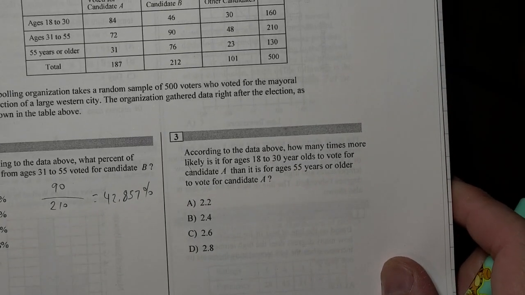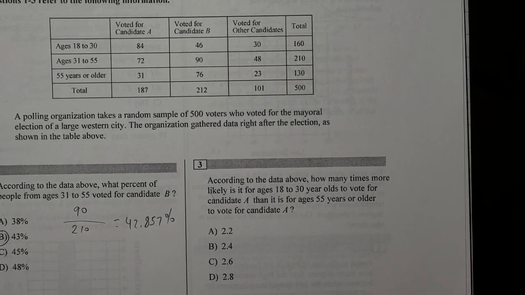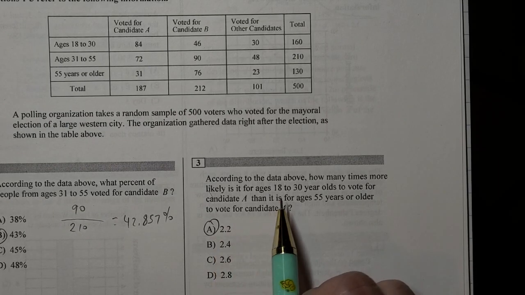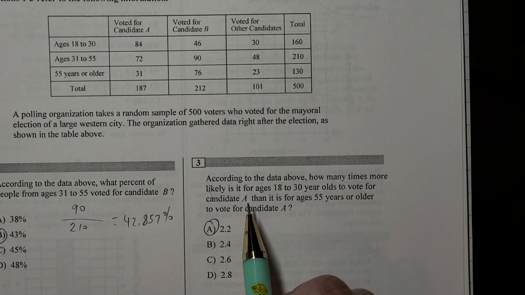Okay, last one. According to the data above, how many times more likely is it for ages 18 to 30 years old to vote for candidate A than it is for 55 years or older to vote for candidate A? So go ahead and try this one. The answer should be A. So what percentage of people 18 to 30 voted for A?